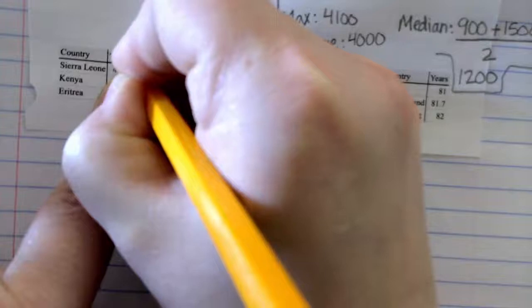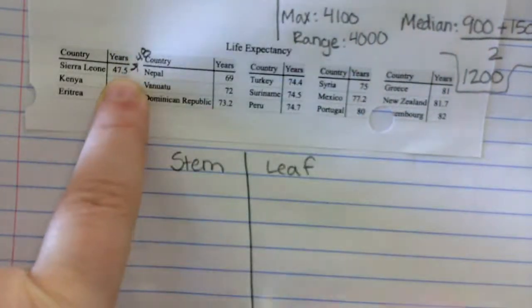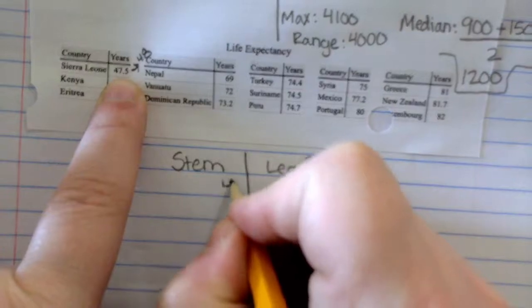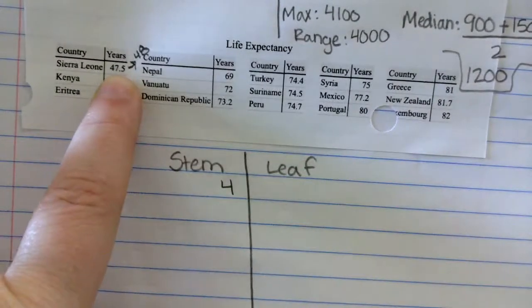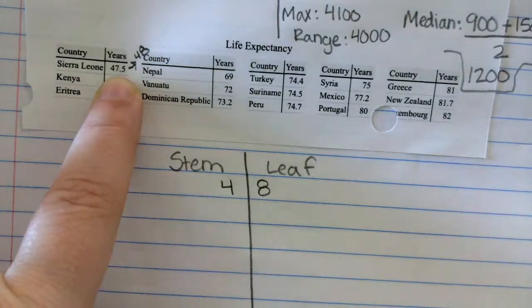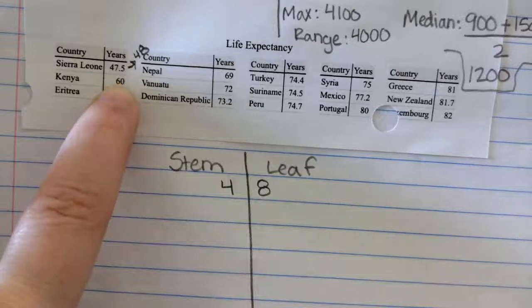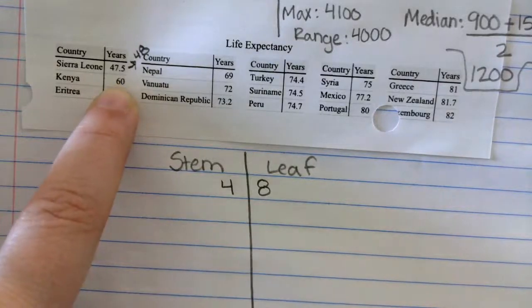Okay, next I have 60, but I can't just jump to 60. What do I need here first? A 5. I need the 50s to be represented even if we have no 50s. So I'm going to jump to our 6 for 60, and we just have 60. So 6, 0.